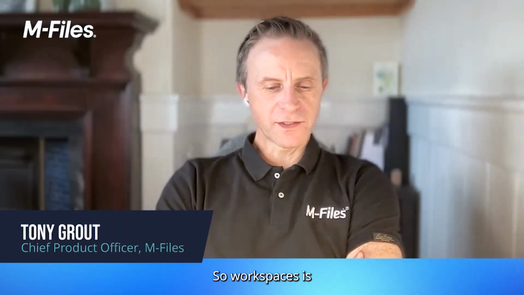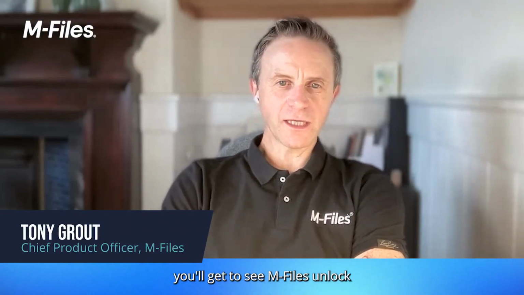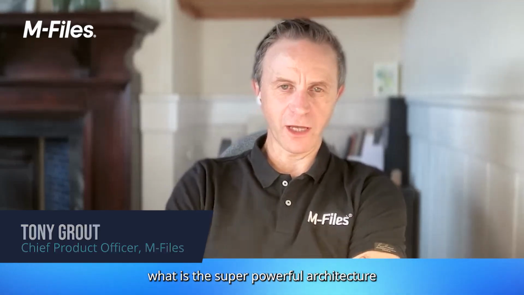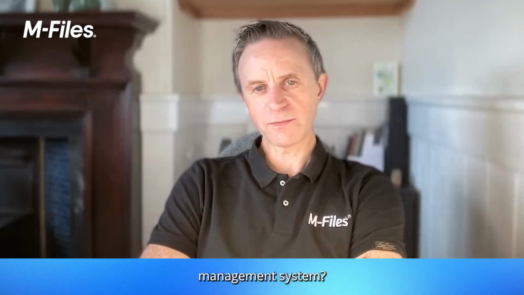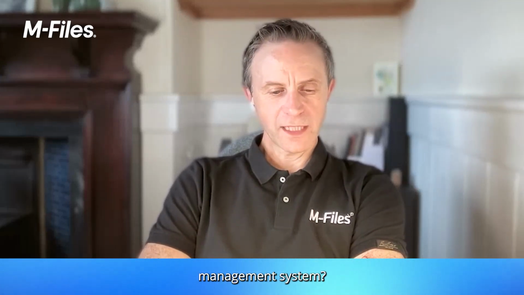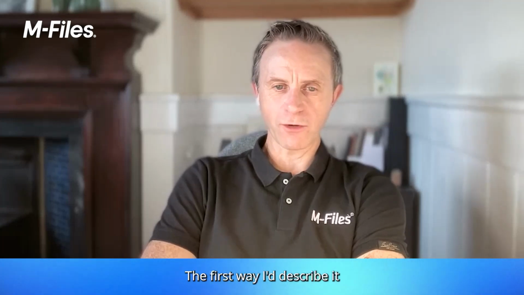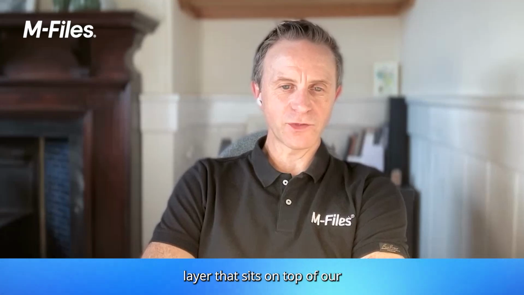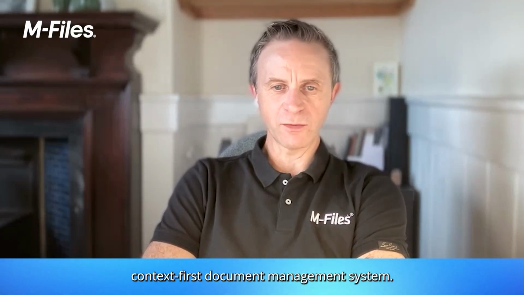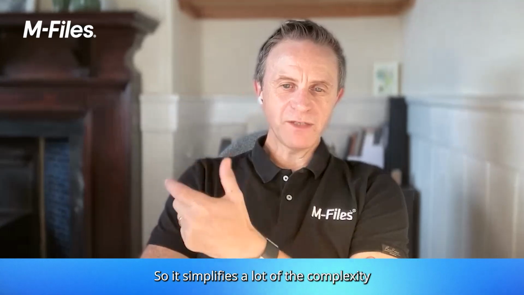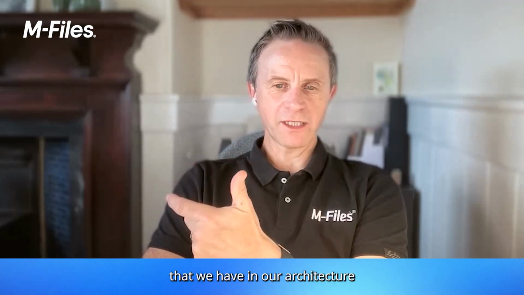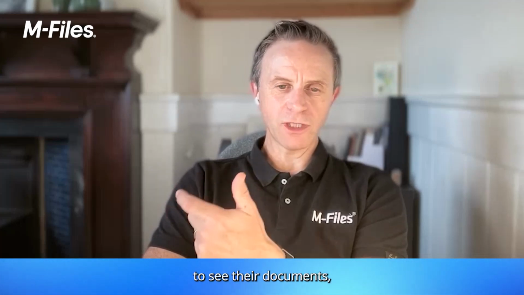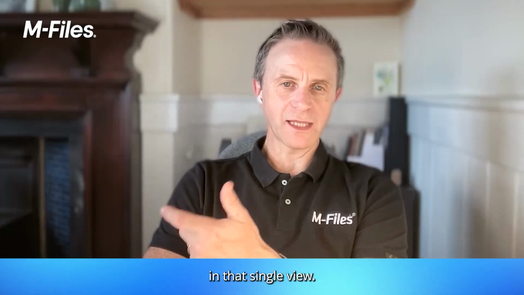Yeah, so Workspaces is the first time you'll really get to see M-Files unlock the super powerful architecture we have underneath our document management system. It's been there since day one. The first way I'd describe it is as a business application and user experience layer that sits on top of our context-first document management system. It simplifies a lot of the complexity in our architecture and brings it together in a view that allows users to see their documents, their projects, and their stakeholders in a single view.